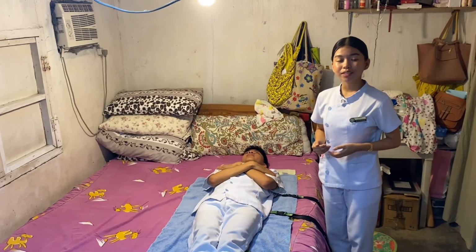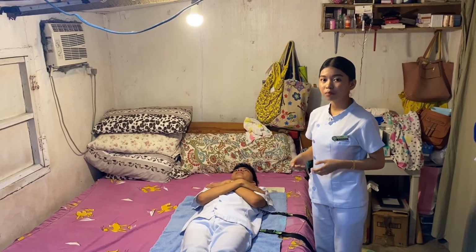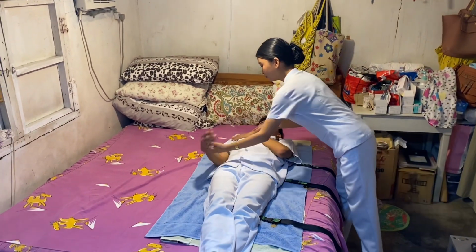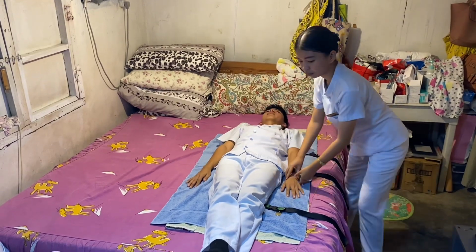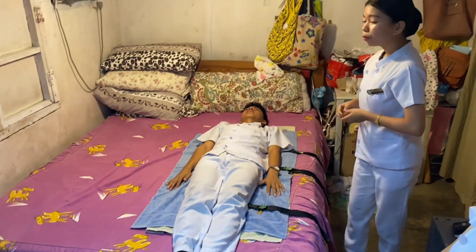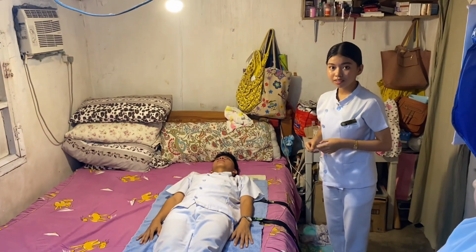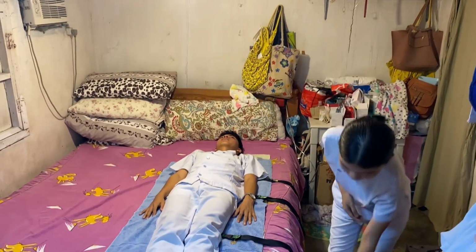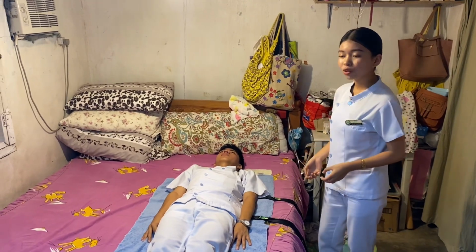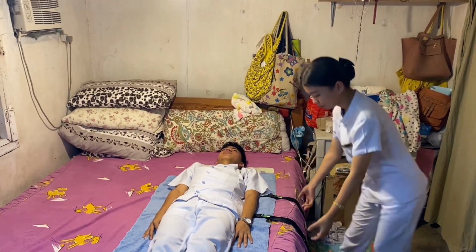Now we're going to proceed on making the client comfortable by fixing his position. Okay, so now we're going to unlock the wheels of the stretcher. As for the stretcher, we're going to pull it away from the bed.